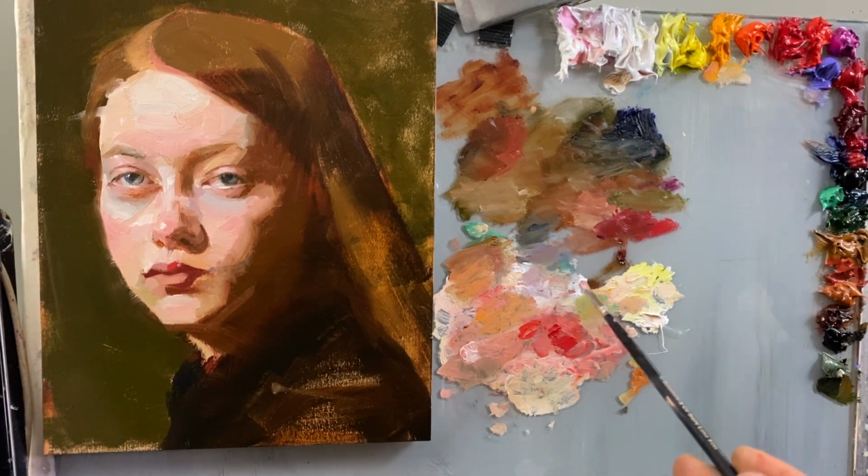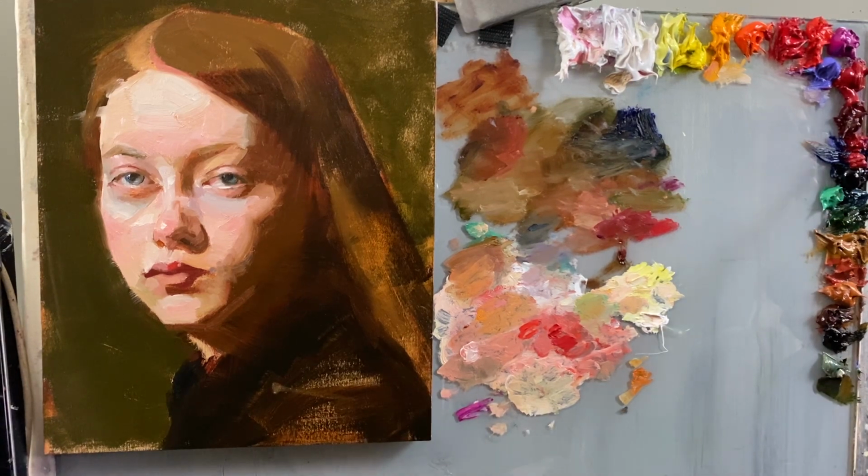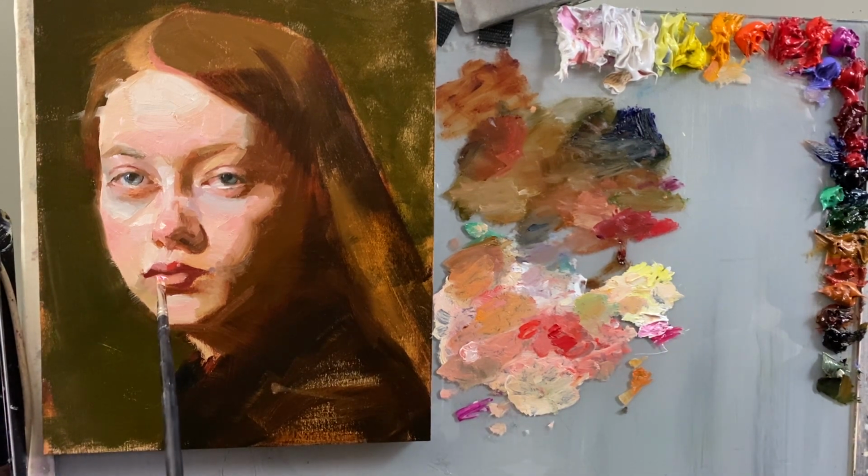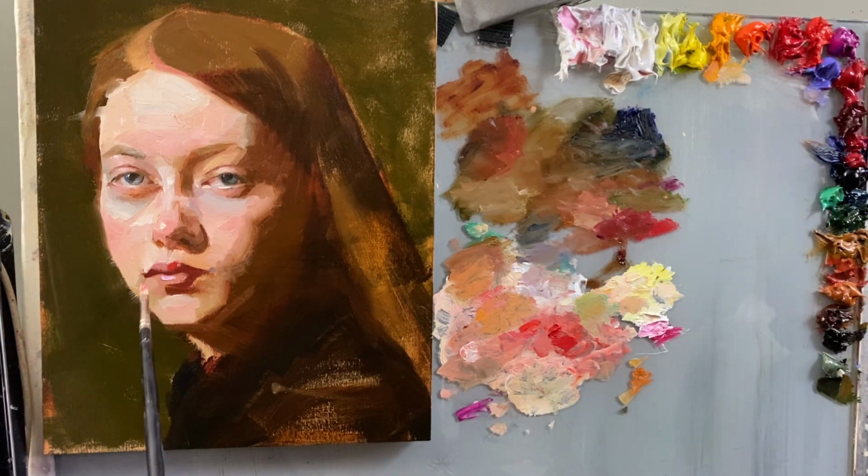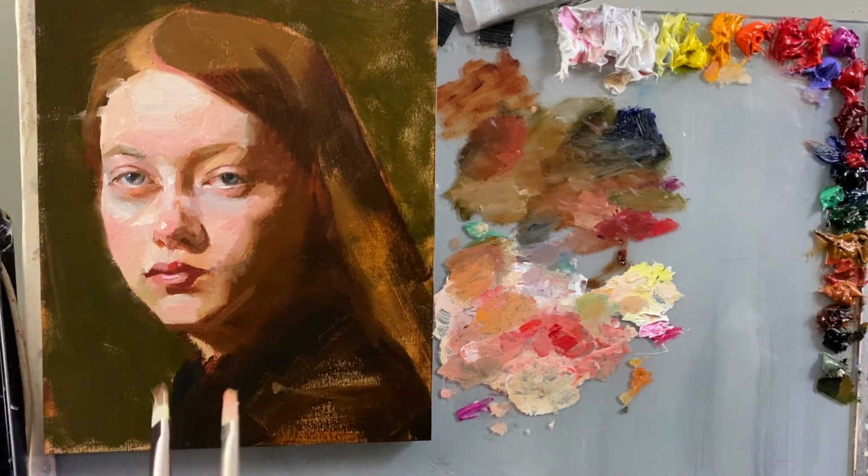And then by placing our highlight, again, on the most protruded place right here, we can just slightly colorize a little bit now around it.